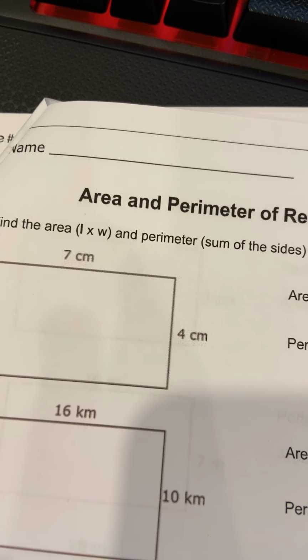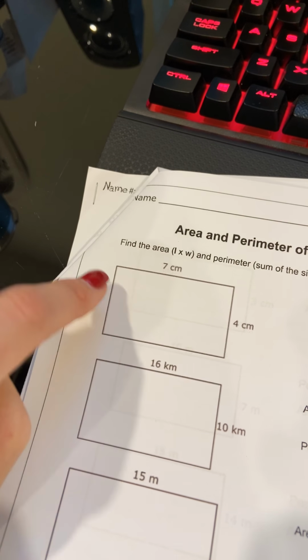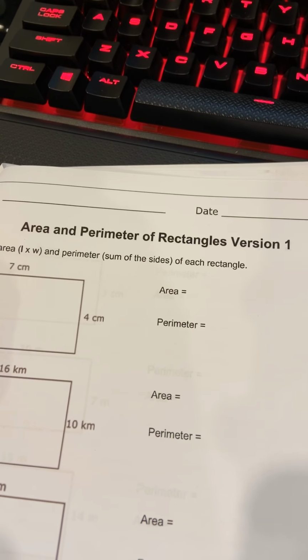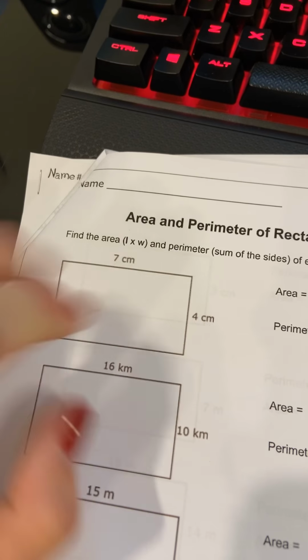So what you see here is going to be the same top to bottom. So it's going to be 7 and 7. And then what you see is going to stay the same left to right. So if this is 4 centimeters, this side would be 4 as well. So then you would add 7 plus 4 plus 7 plus 4 to get your perimeter. For area, you're just multiplying 7 times 4. And then you'll continue that all the way through.